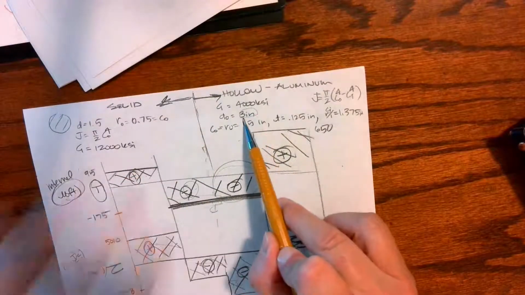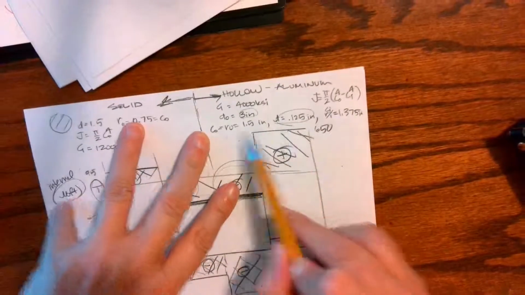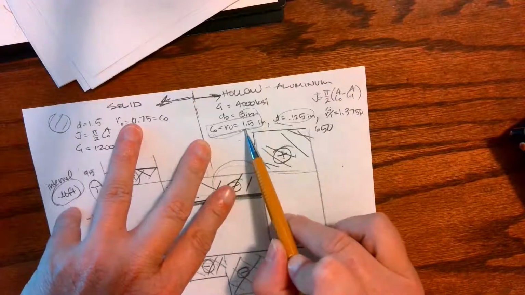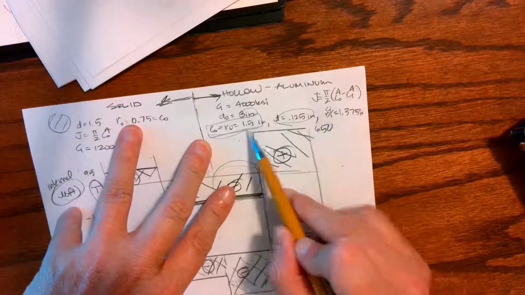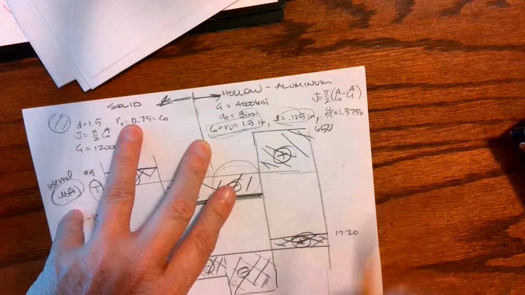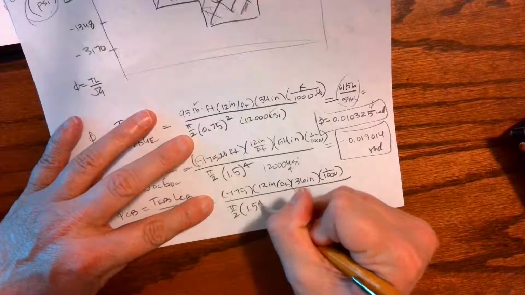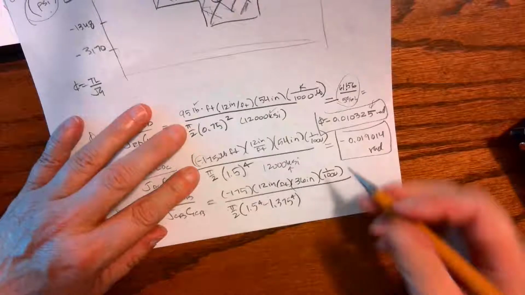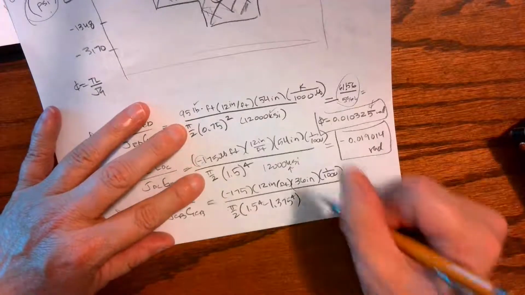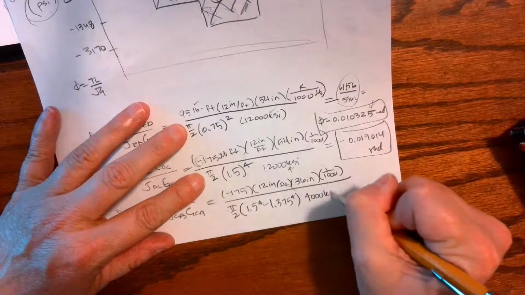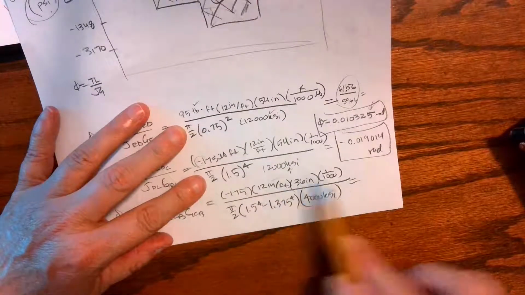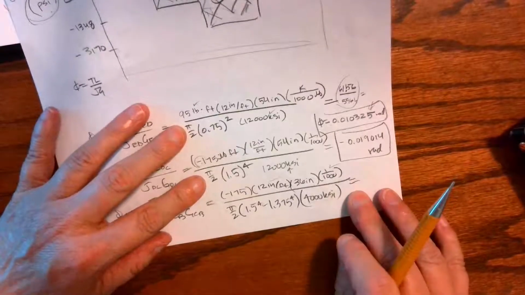It had a 3-inch outer and a thickness, so I put this into a radius, which is C. So I have my outer radius of 1.5, and then my inner radius is 1.5 minus the thickness, which is 1.375. So I have 1.5 to the 4th minus 1.375 to the 4th. Okay, that's my J. And then when we look at G, we have 4,000 KSI. My units are all inches. I've got this into inches and into kips.